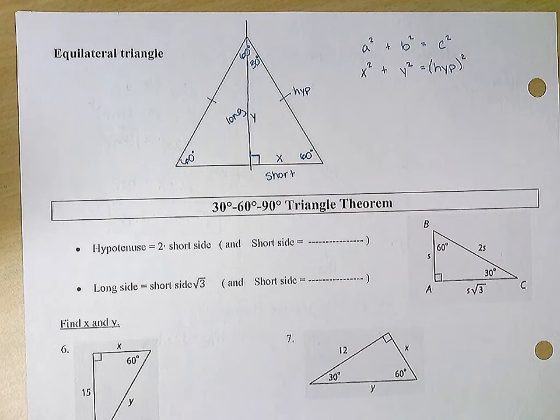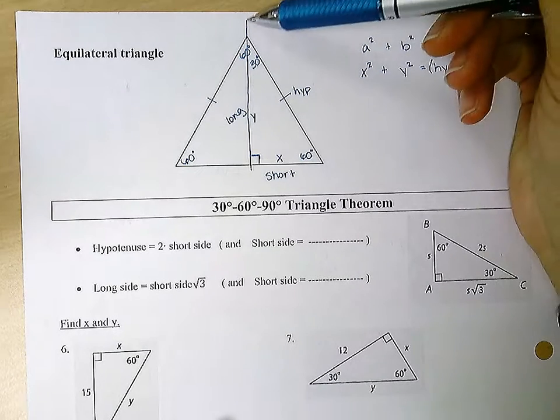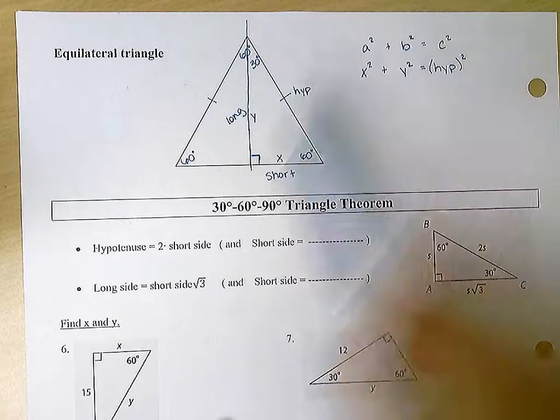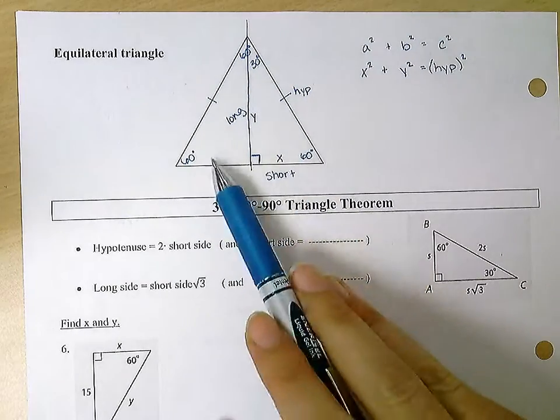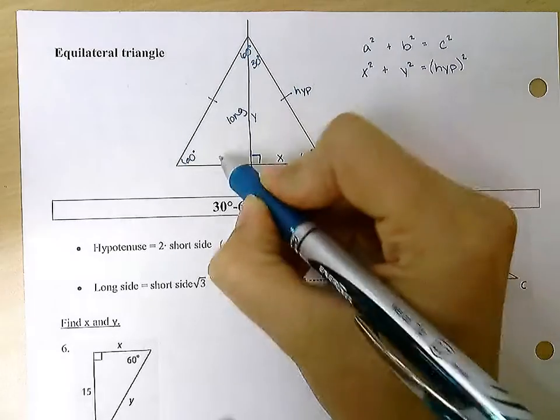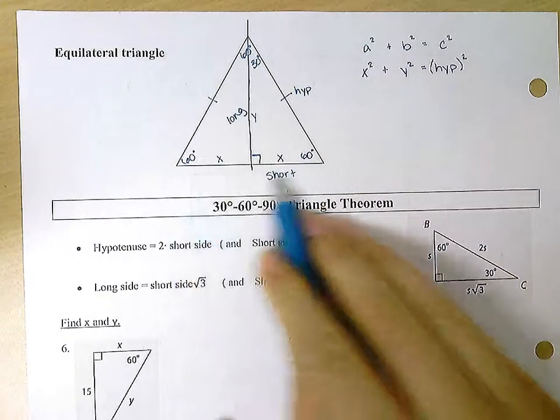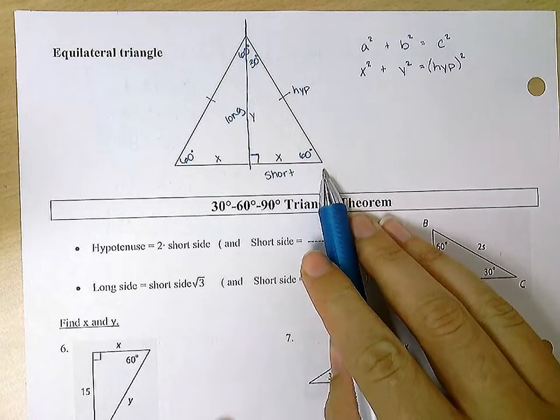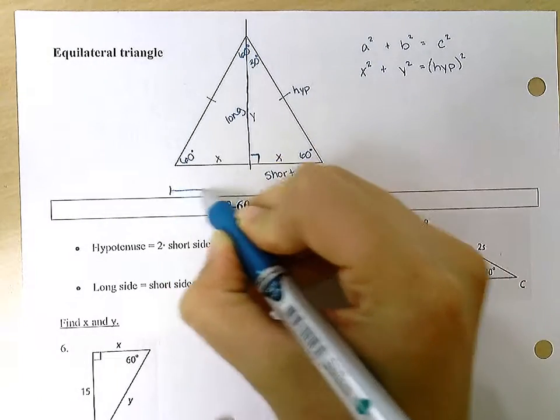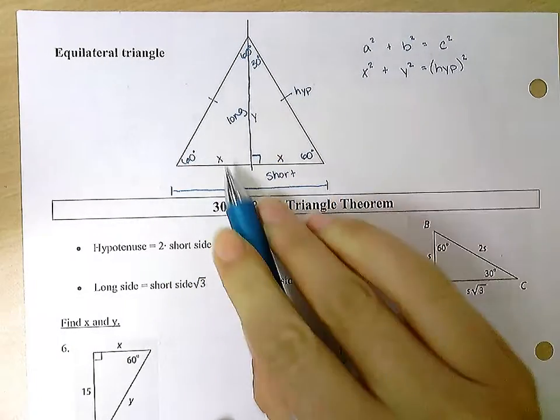But we started with an equilateral triangle. When I dropped this altitude, it split this side here into 2 equal parts. So the actual side length of my equilateral triangle, if I add those 2 parts together, would be what?